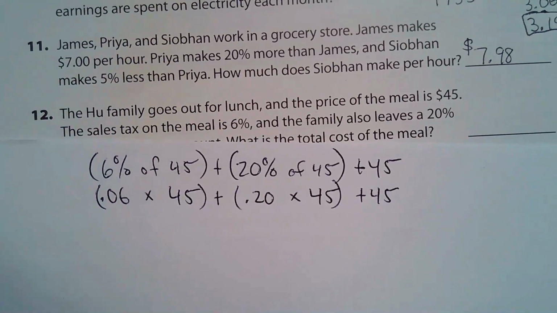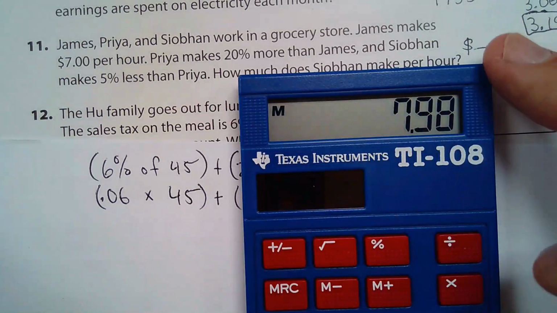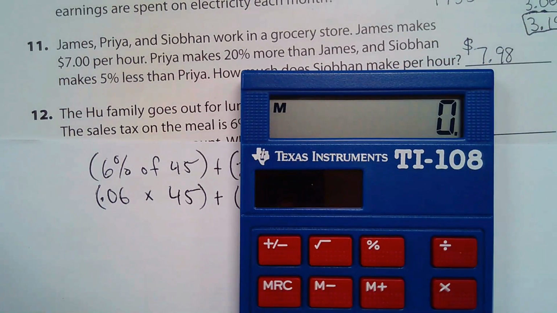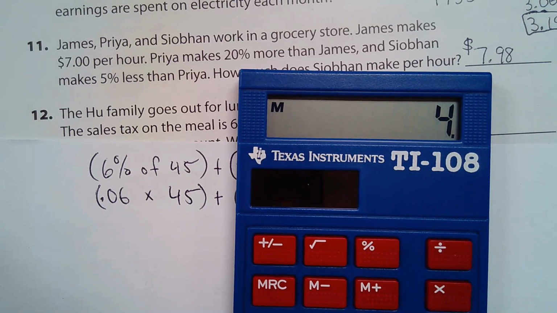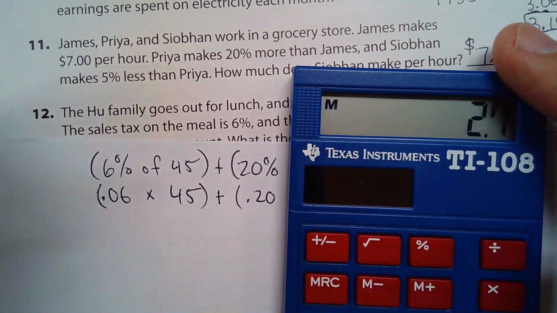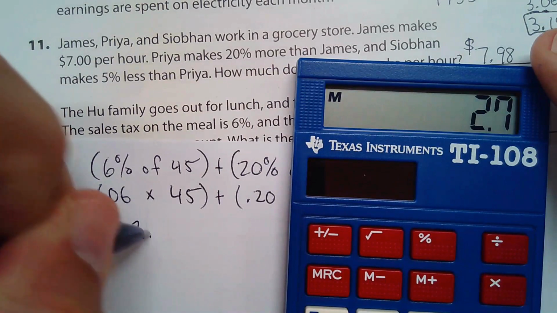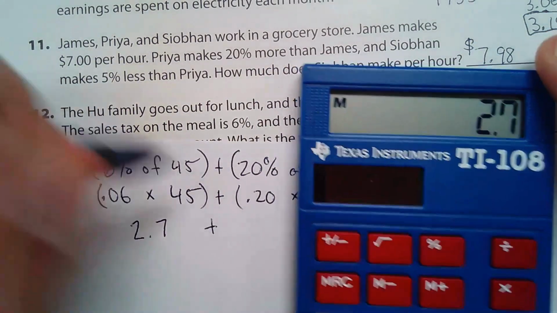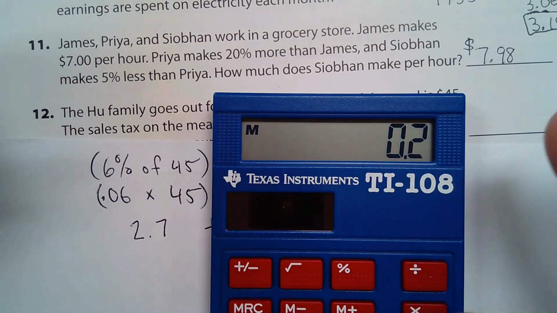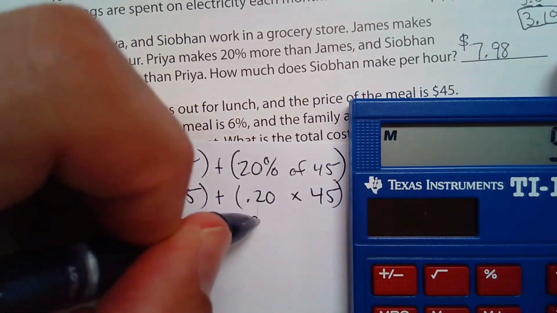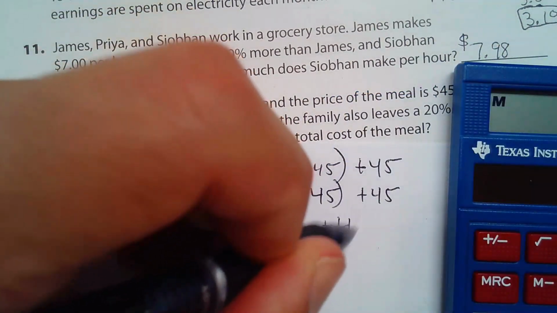So maybe I'll just keep the parentheses here just to know that that's still the tax, the tip, and the price of the meal. So I'm going to get my calculator out, and 0.06 times 45 is $2.70. But I'll just keep it as 2.7 for now. 20% of 45, that is 0.2 times 45. That's $9 even, plus the 45.